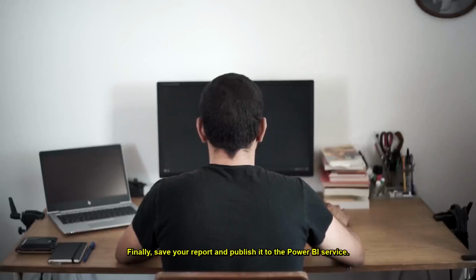After retrieving your data, build your visuals as desired within the report. To enable data refresh, return to the Datasets section and select the dataset linked to your report. Click on Schedule Refresh and configure the refresh frequency that suits your needs. Finally, save your report and publish it to the Power BI service.